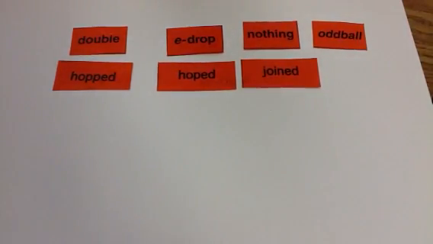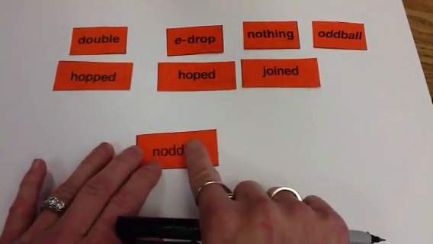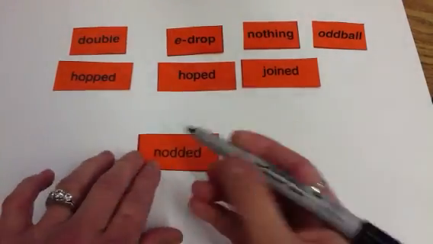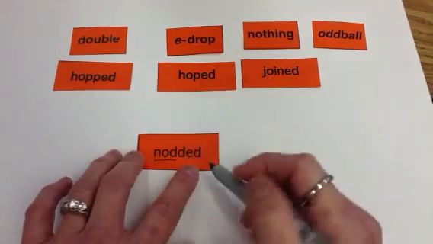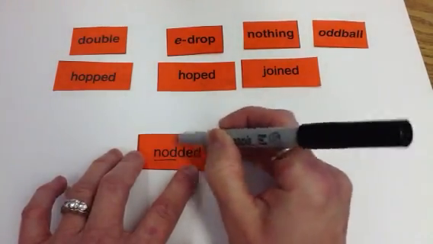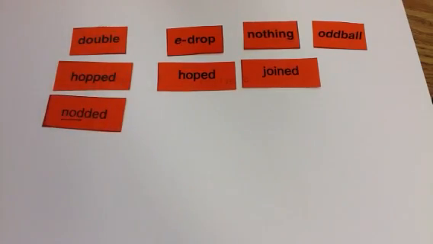Here we have the word nodded. So once again, I'm going to cover up my ed ending. I'm going to look at the base word of the word nodded. Feel free to underline the base word on your sort as well. And I notice that that consonant is also doubled. Therefore, it's going to go in the double category.